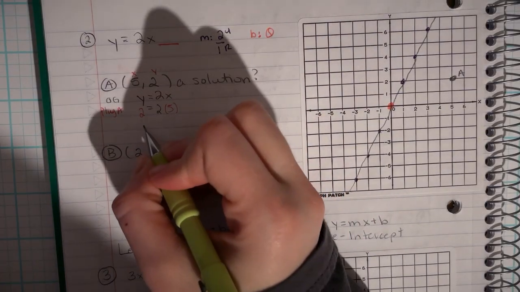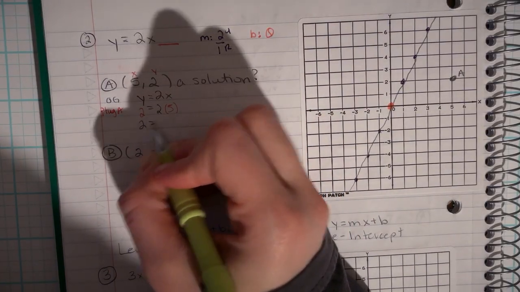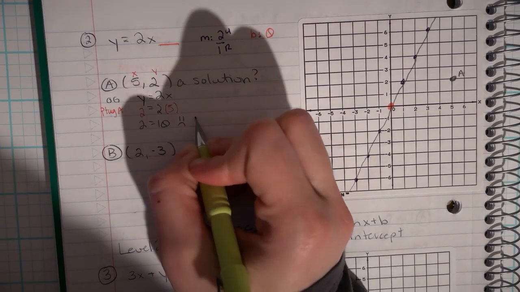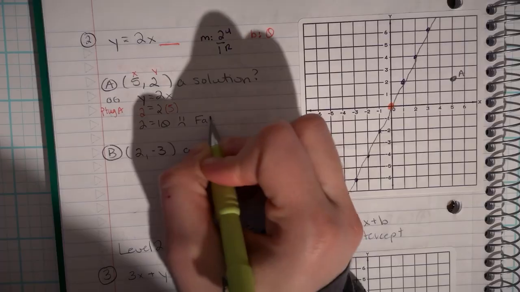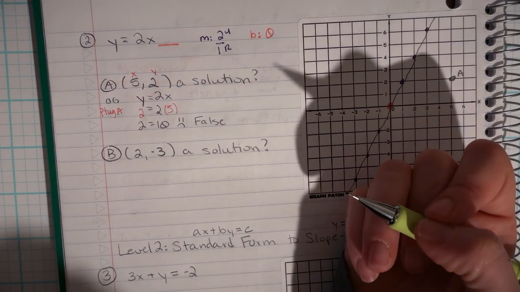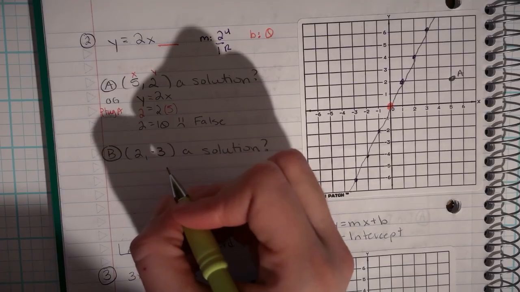And then I would use my calculator to evaluate this. So we got 2 times 5 is 10, but I don't have a calculator today. So this is false. All right, you can use the Desmos calculator too. It makes fractions a little bit faster for you.